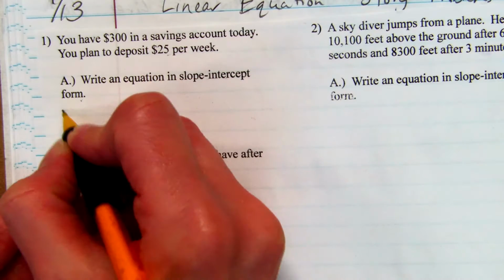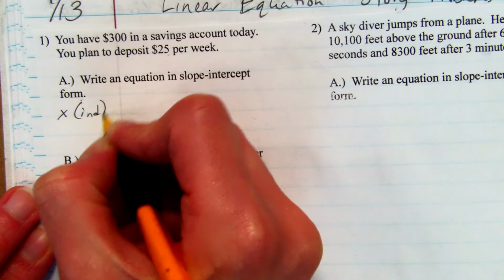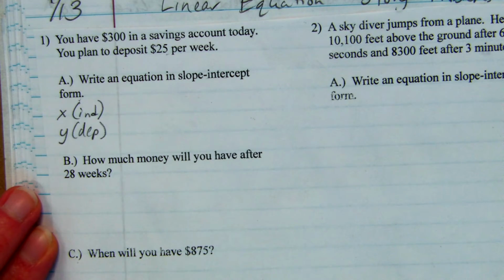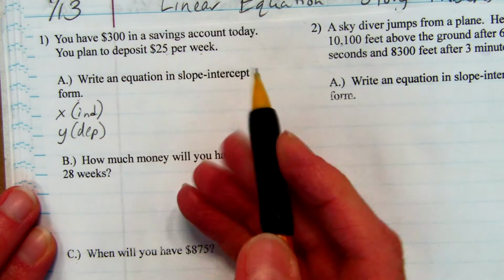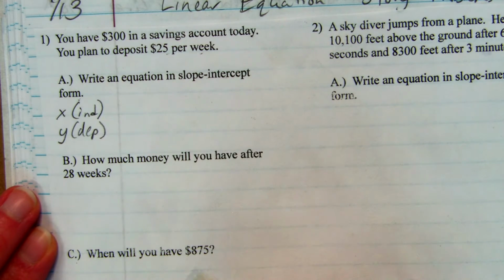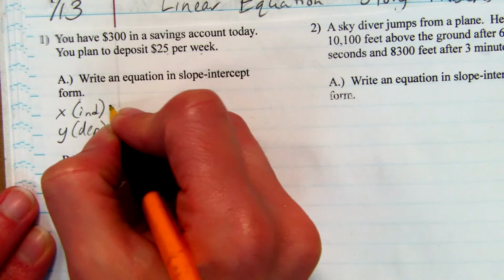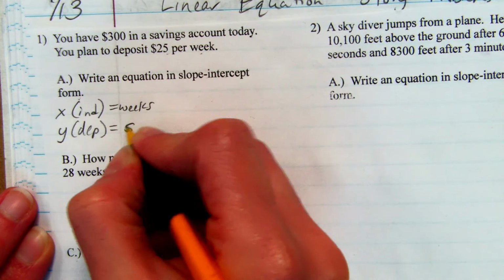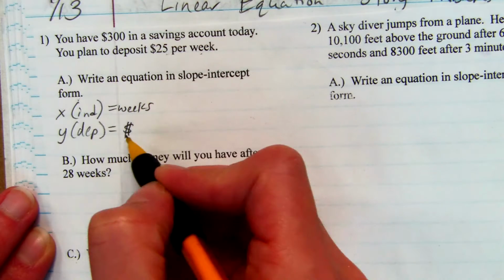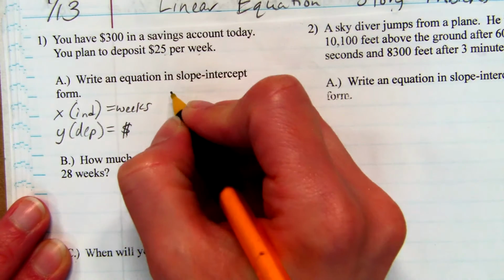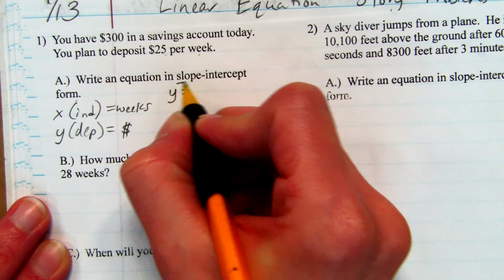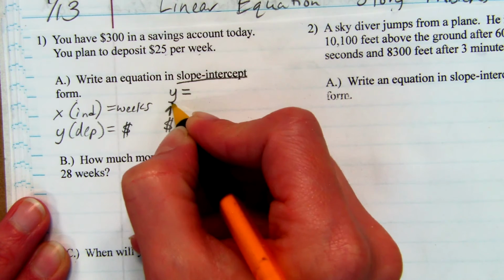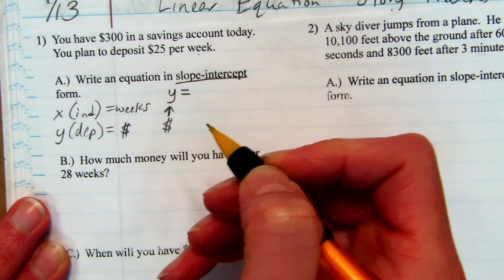All right, so x is always your independent variable, which we've talked about, and y is always your dependent variable. So if we're talking about this, we've got weeks, we've got dollars. Which one of those is independent? Weeks. Weeks, good job. So x is going to be weeks, and then y is the amount of money that you have. I'm just going to put a dollar sign there. That's your dependent variable. So if we're writing our equation and we have y equals, because that's the slope-intercept form, the y is going to be your total money, okay? That's your money.